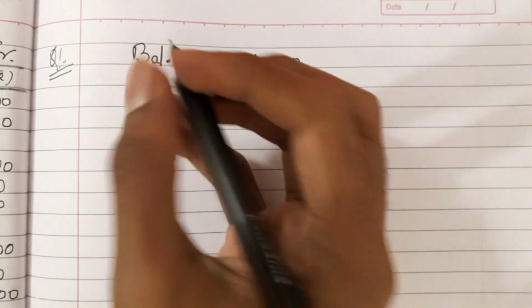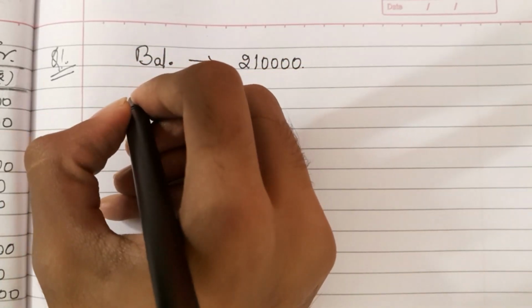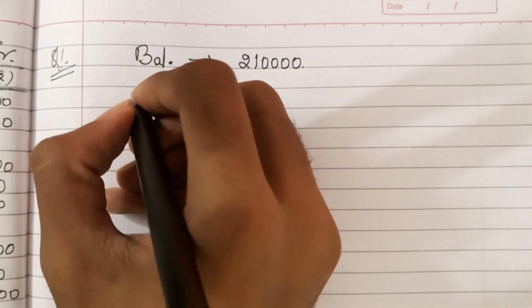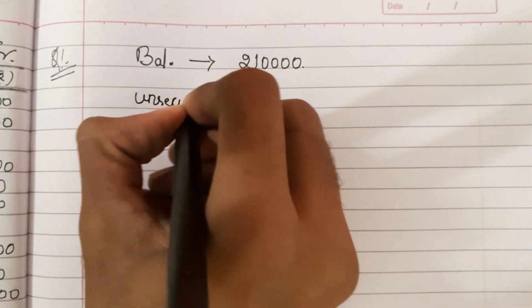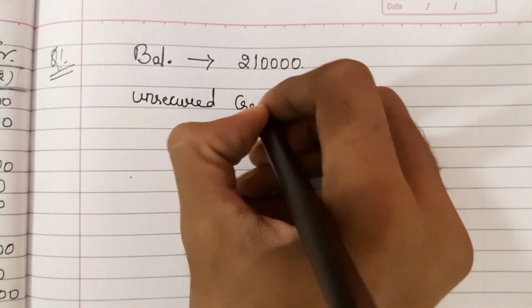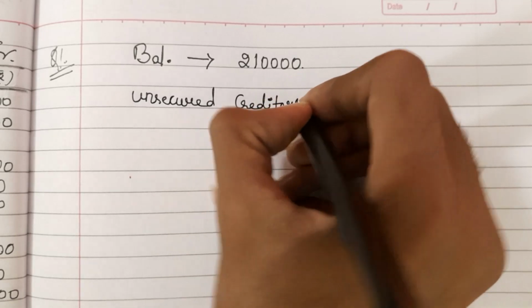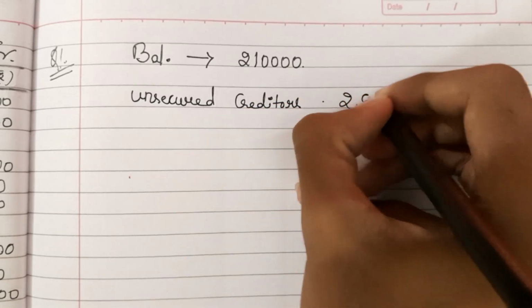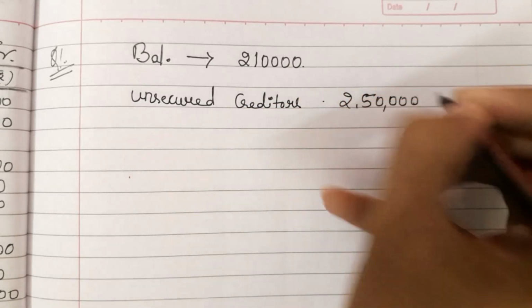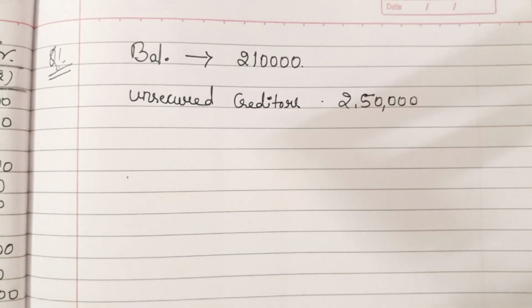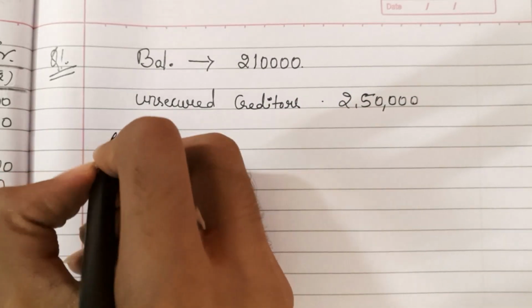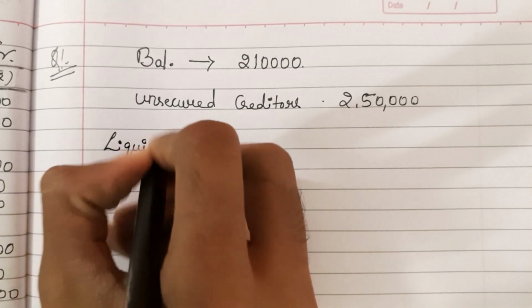Next, the unsecured creditors were rupees 2,50,000. So now we need to calculate the liquidators remuneration.